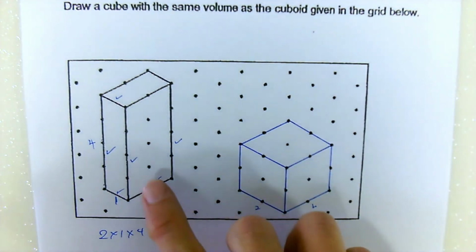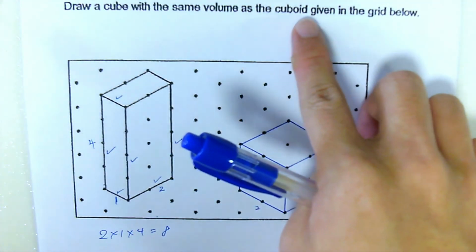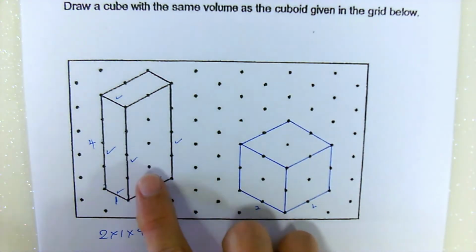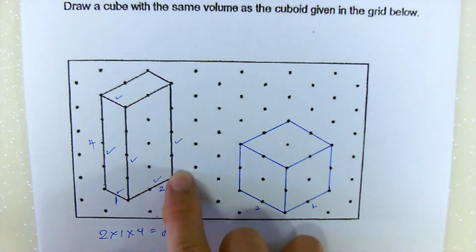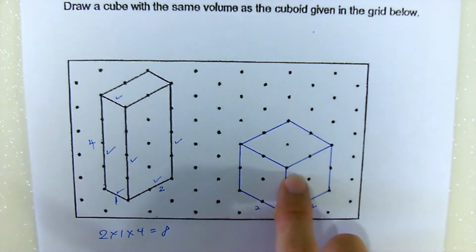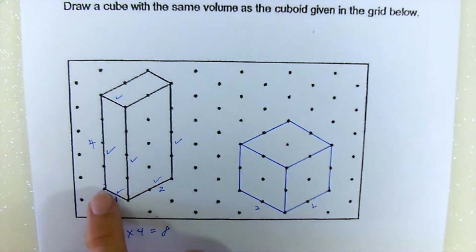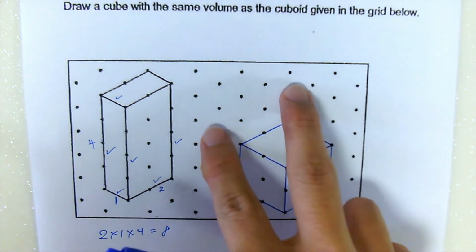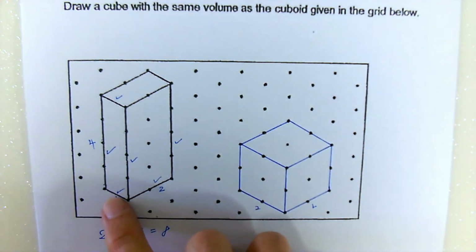So always remember, if you come across this question, draw a cube with the same volume as the cuboid, go and find out the volume first. Then figure out what is the length, width, and height that you require before you start drawing. Then when you start drawing, just go and follow exactly. Don't create your own and then make some silly mistake.